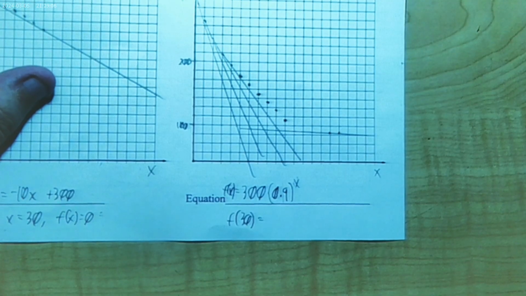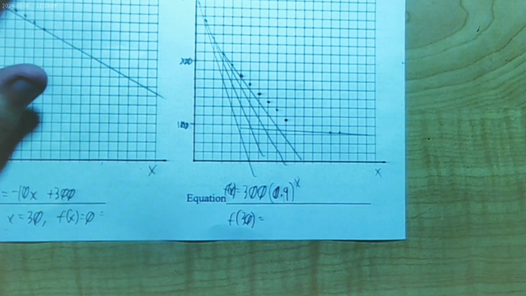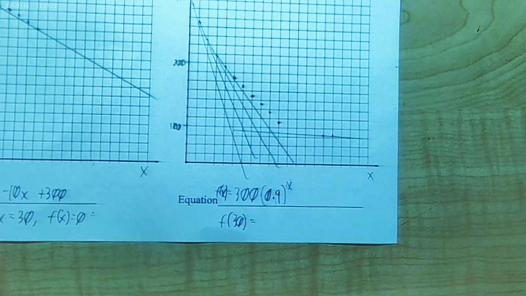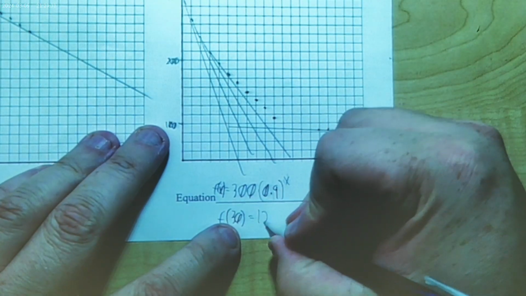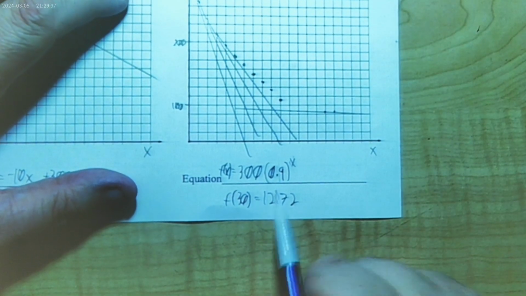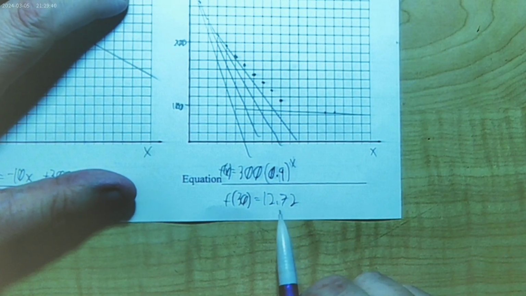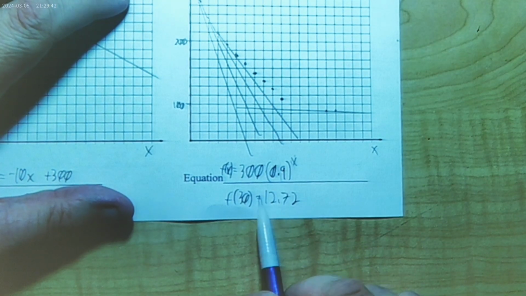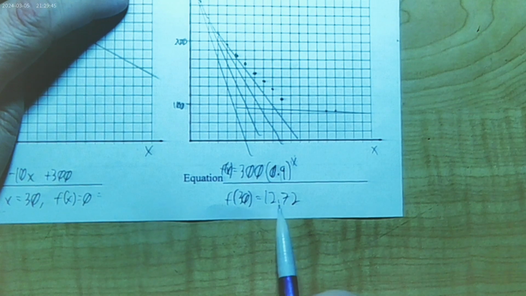So 0.9 to the 30th power equals 0.04. All right, times 300 equals 12.72. So at f of 30, we get 12.72. That's a 10% reduction over 30 weeks. We're finally getting down to $12.